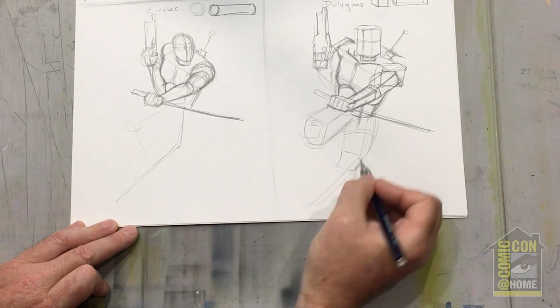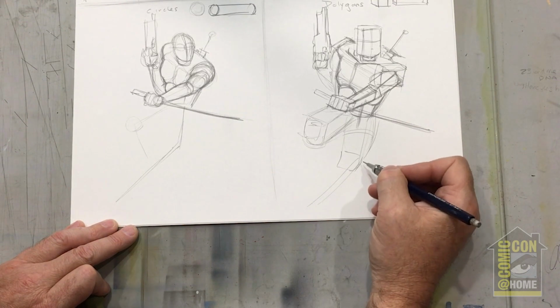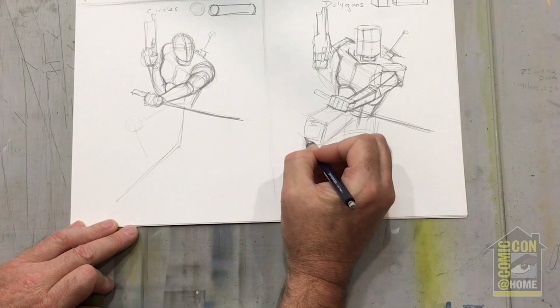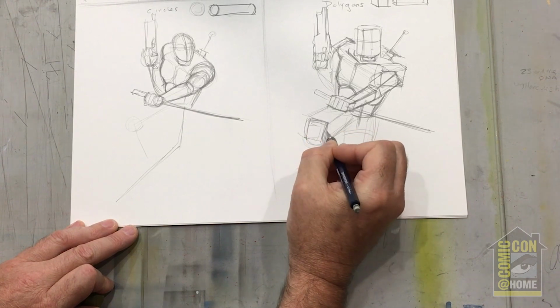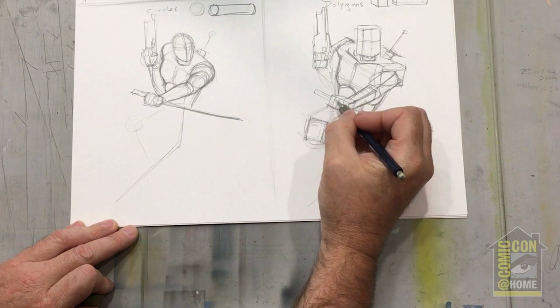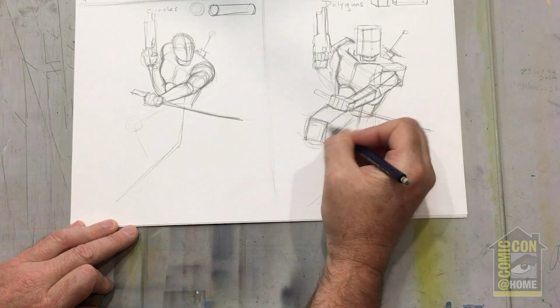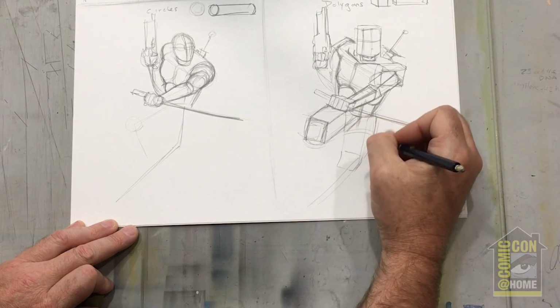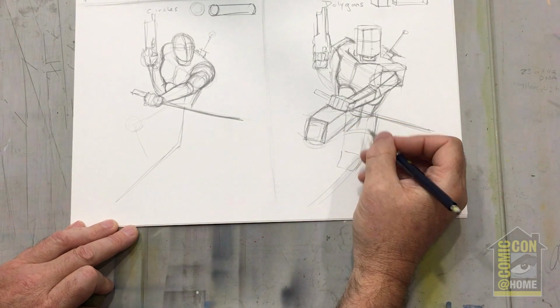And because this one's farther down, we know that this leg is down and we're seeing more of it. Whereas if this leg is bigger, this knee, and it's coming towards the viewer, then the foreshortening is starting to happen for us. And we're still drawing it as polygons, which is our squares.